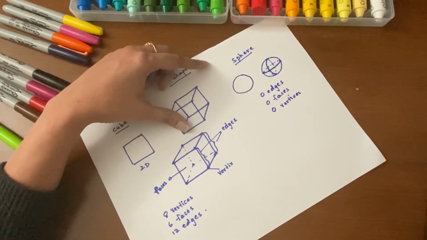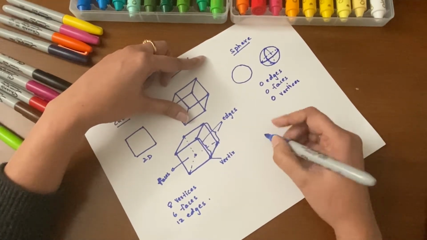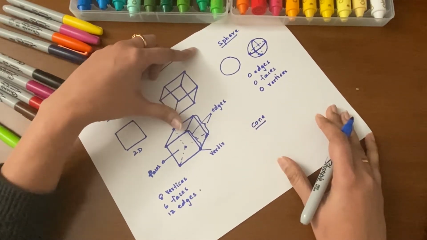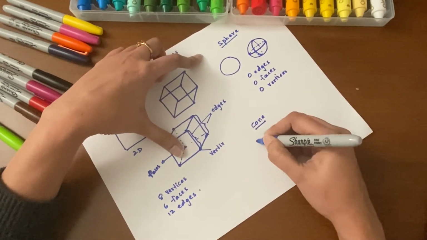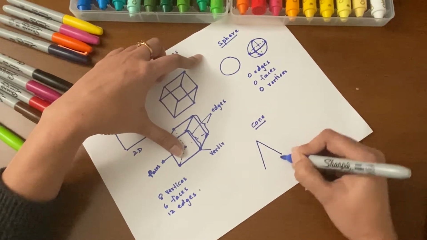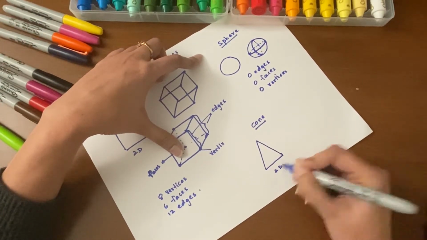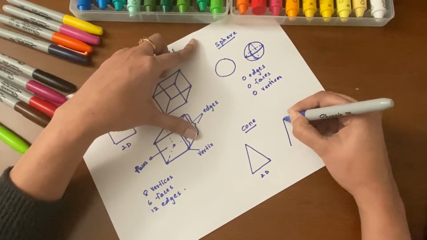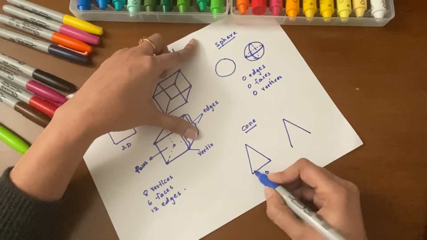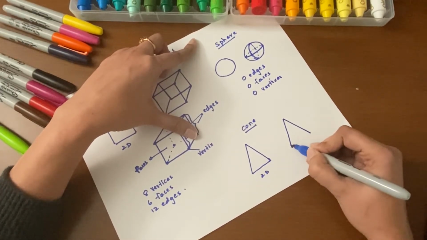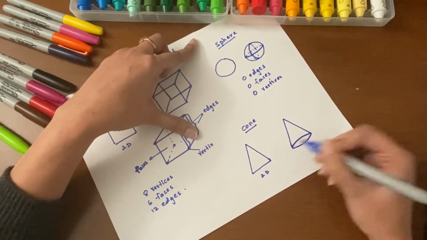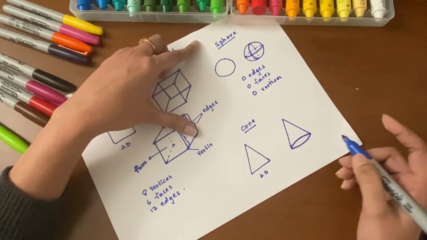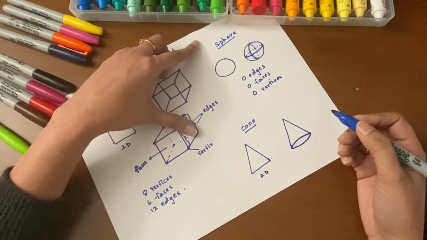Let's see how to draw a cone. If you can draw a triangle, you can easily make a cone. Just draw a triangle. Now draw an oval at the base that connects the two points of the V shape.